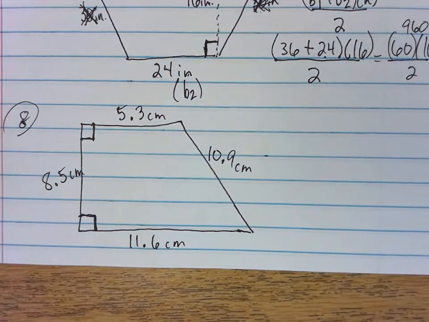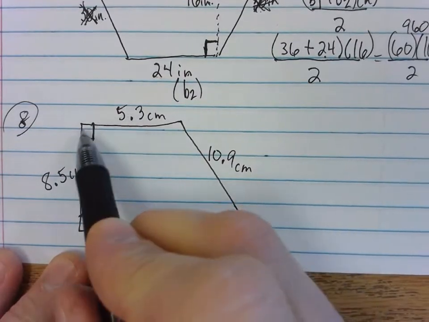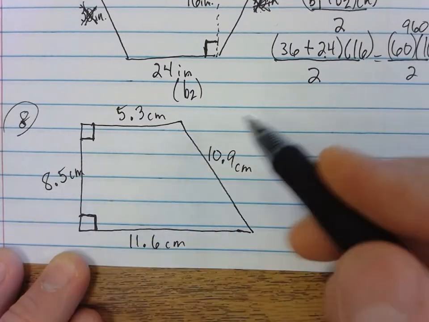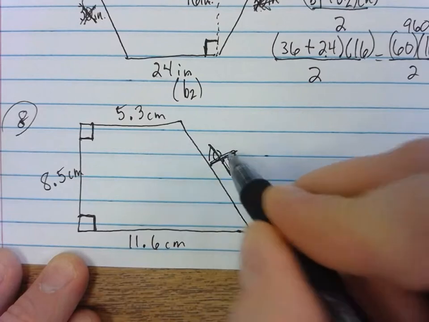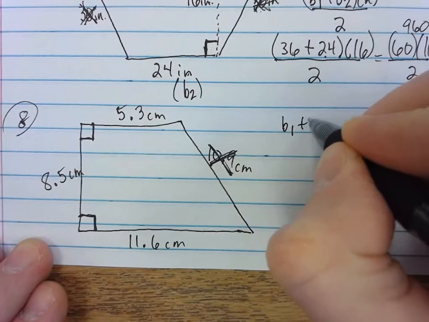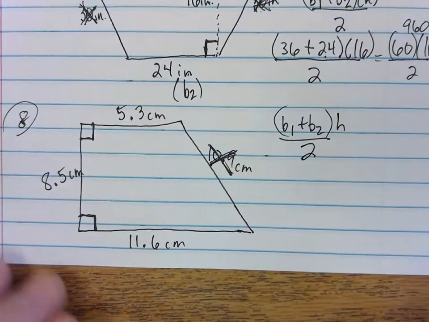These right angles are very important because those are the ones that are touching the important parts, okay? So again, since you can see it's touching here and here, and it's touching here and here, these are your bases. This is your height, unless it's asking for the perimeter. That number right there, not necessary. So again, we're doing base 1 plus base 2 times the height divided by 2.